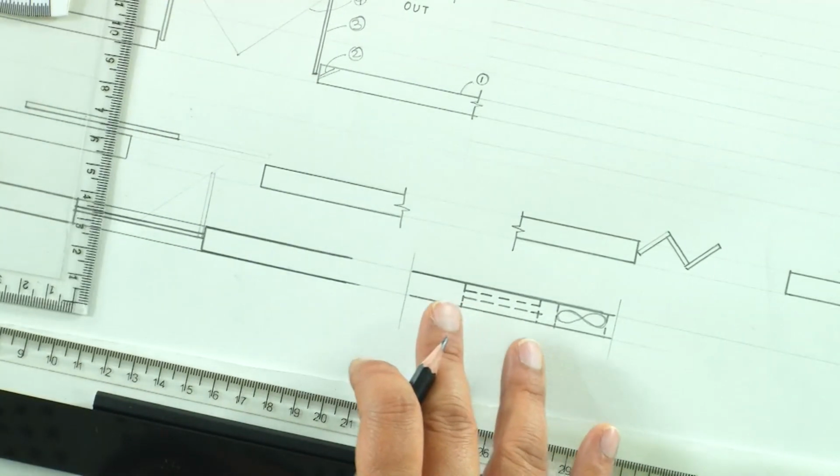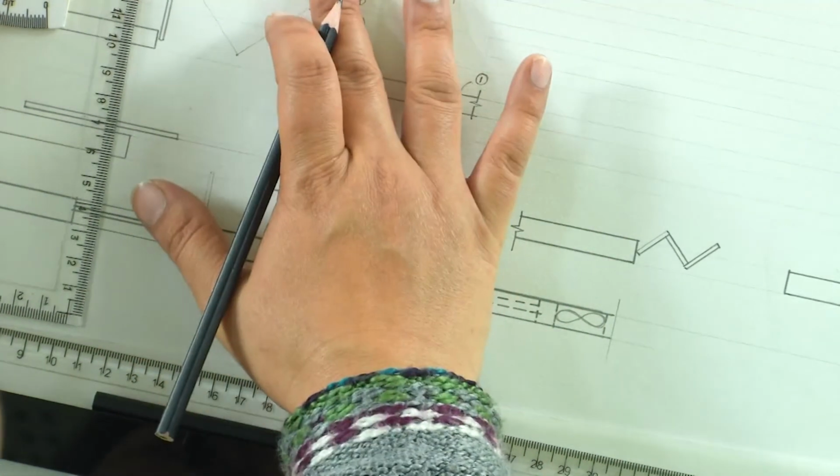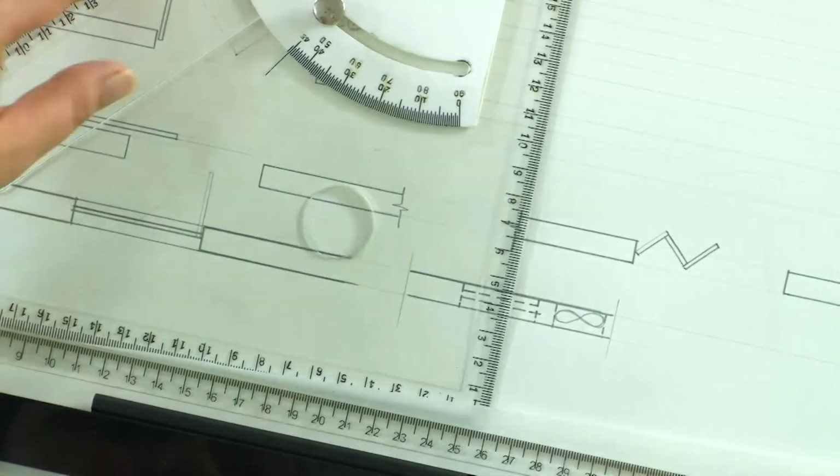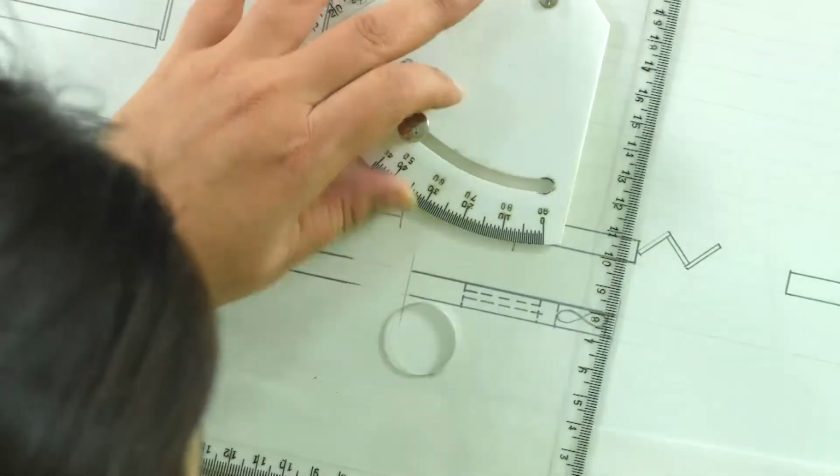So these are the typical window types and door types which we will be using. In addition to these, for architecture, we also use graphic symbols for plumbing accessories, for electrical accessories, which you will learn gradually, and these are all standard types which can be found conveniently. But to start with, these are some of the different graphic symbols which you will be using.